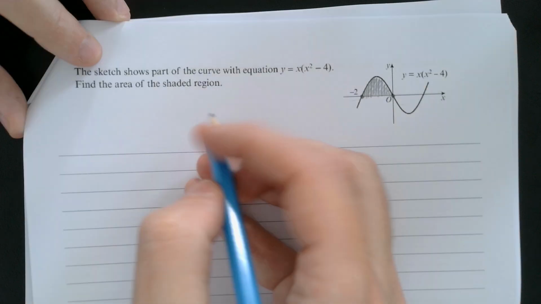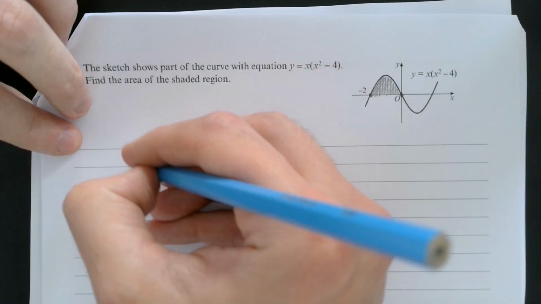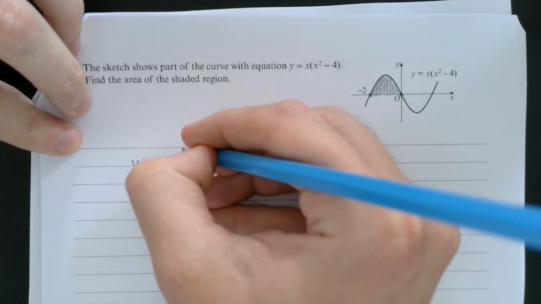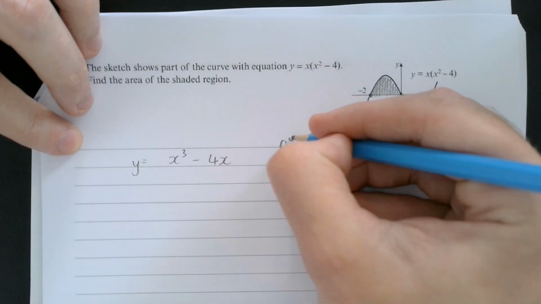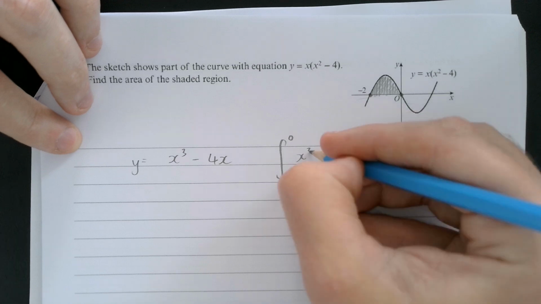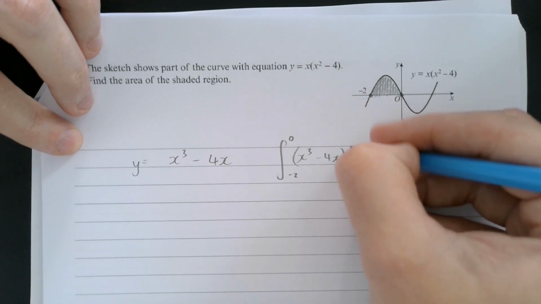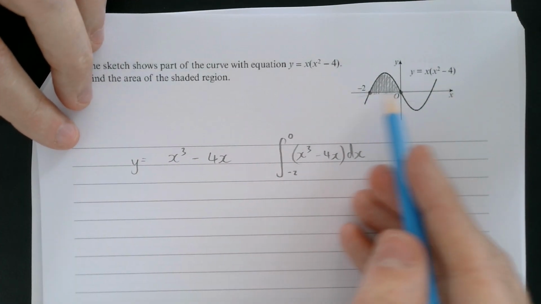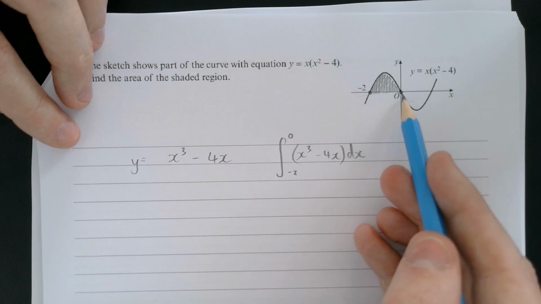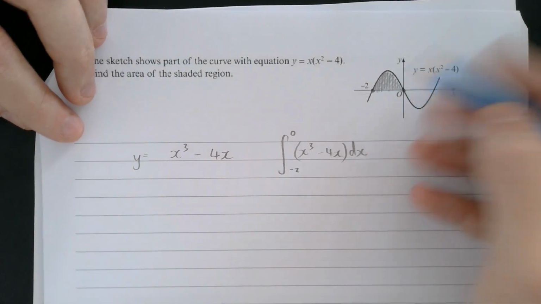Integration. So I'm saying definite, not indefinite, because it has to be in index form before you start. And then you want to integrate between -2 and 0 this x cubed minus 4x with respect to x. So by doing that you get the area between -2 and 0 on the x-axis and between the graph and the x-axis. If it's underneath the x-axis, it'll come out as being negative.